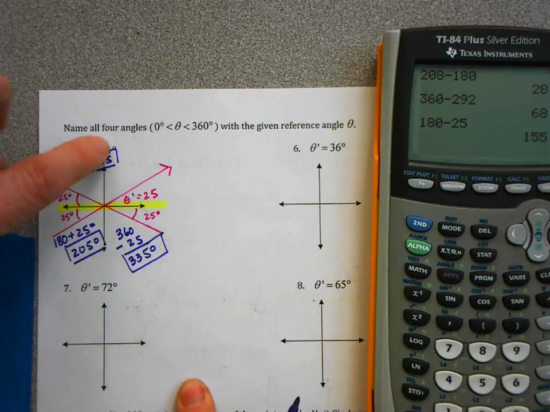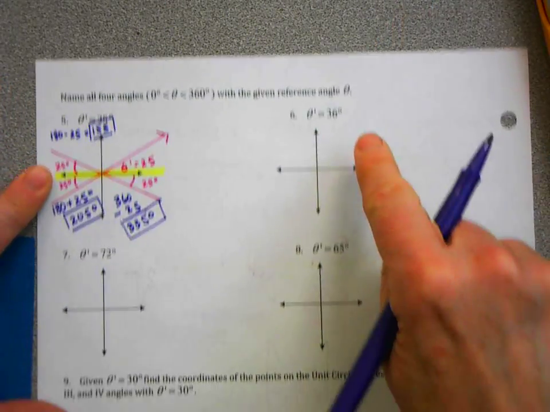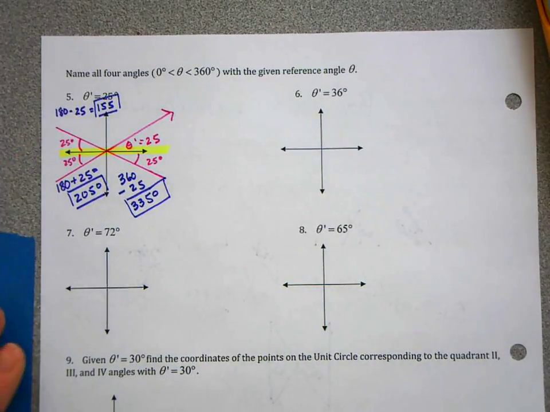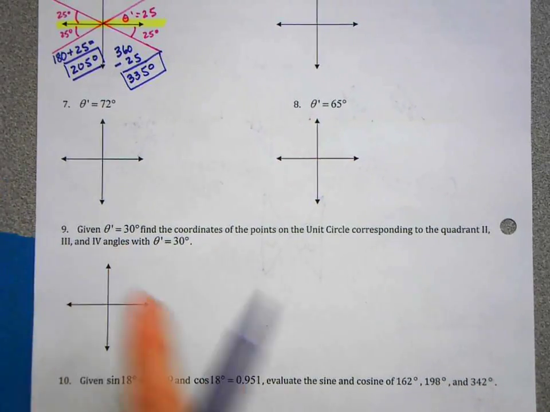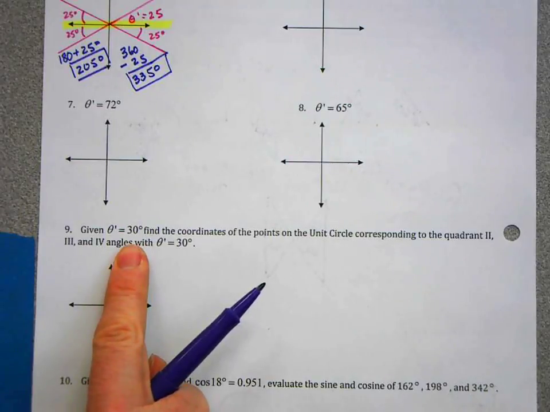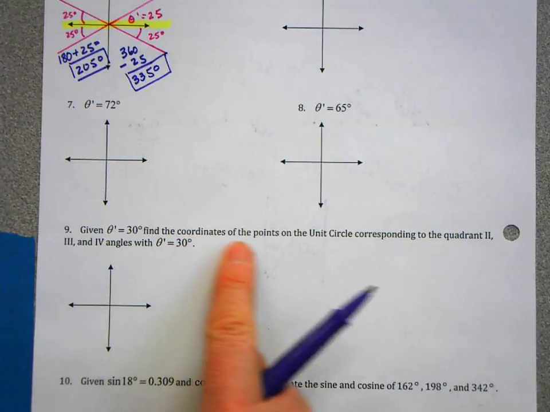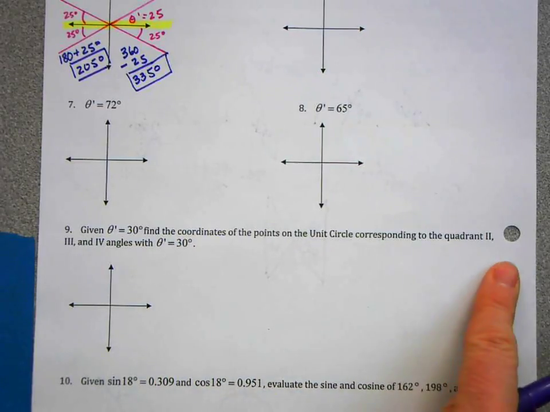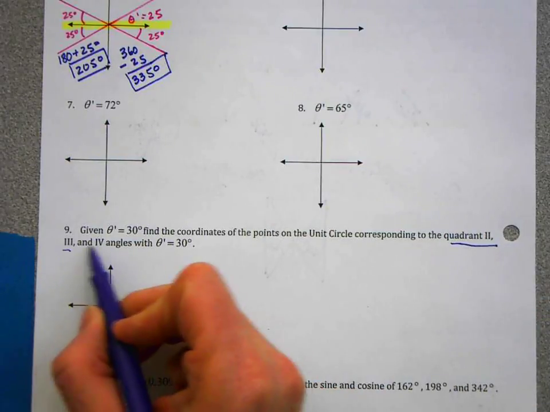What are the measures of all four reference angles for a 25 degree theta prime? So go ahead and do 6, 7, and 8 for class. All right, you can stop the tape and finish those. And then let's do this kind of problem. Given that theta prime is 30 degrees, so in any quadrant, our theta prime is 30 degrees, find the coordinates of the points on the unit circle corresponding to quadrant 2, quadrant 3, and quadrant 4.